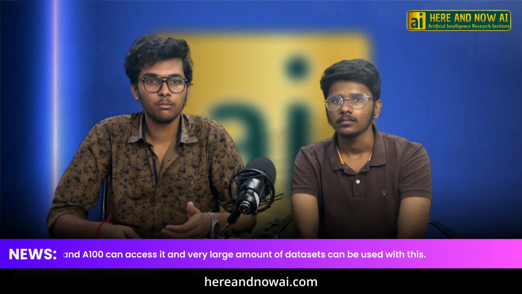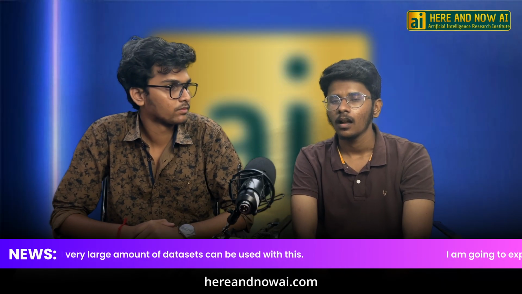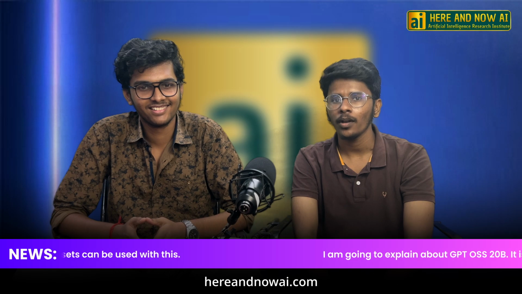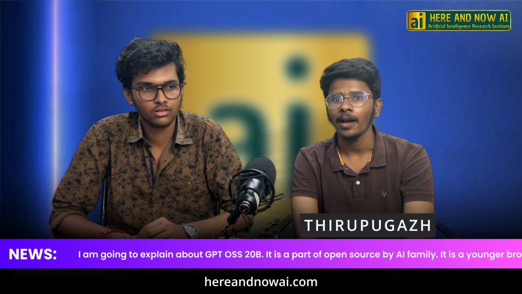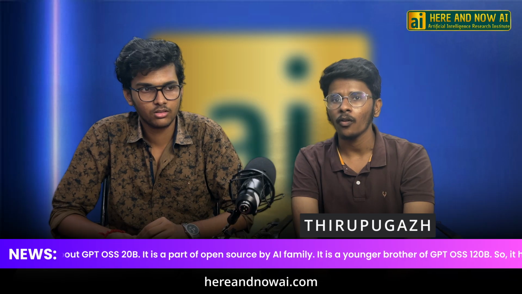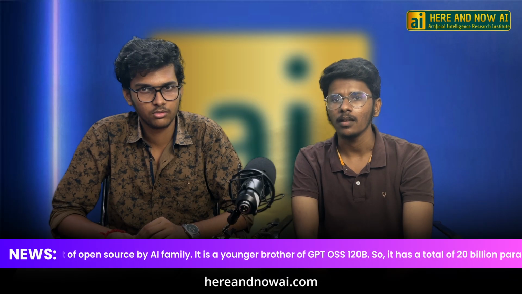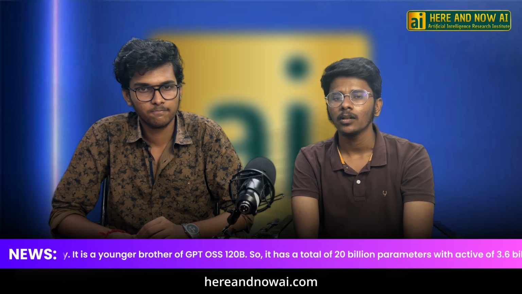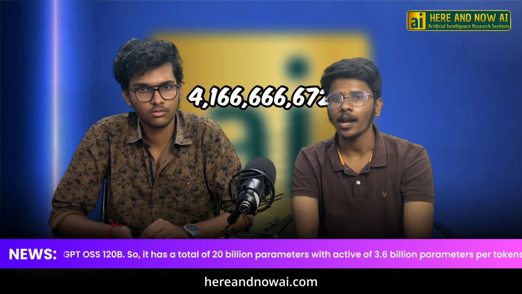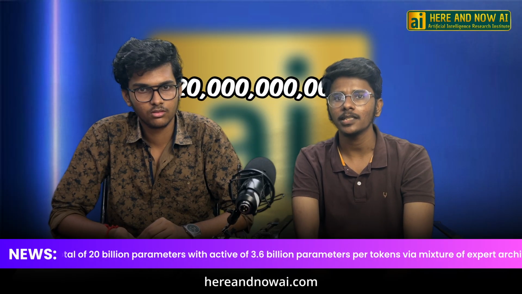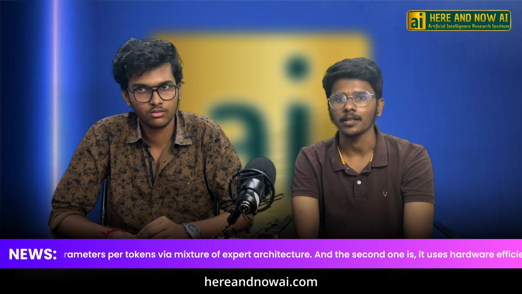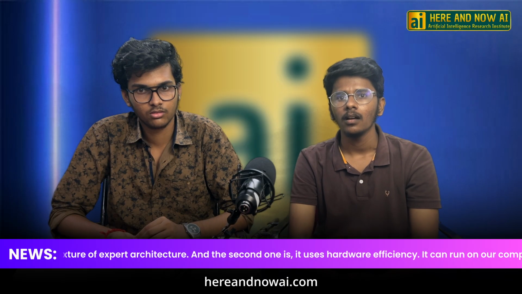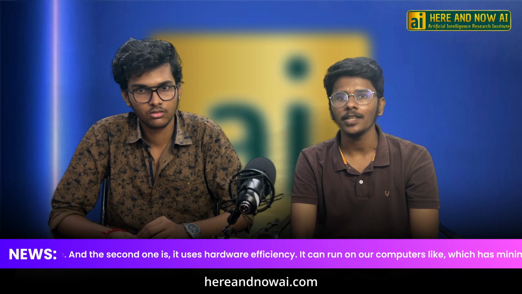Now Tirupugai will be talking about the 20B architecture. I'm going to explain about GPT OSS 20B. It is a part of the open source OpenAI family. It is the younger brother of GPT OSS 120B. So it has a total of 20 billion parameters with 3.6 billion active parameters per token via the mixture of experts architecture. And the second one is hardware efficiency.